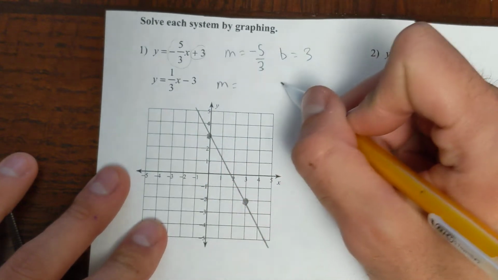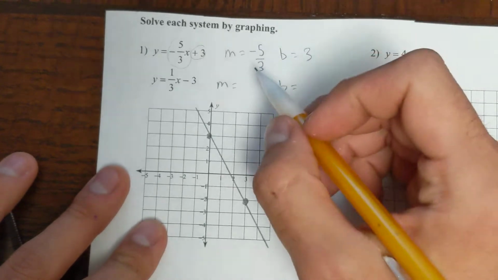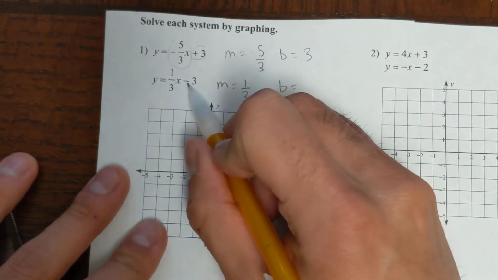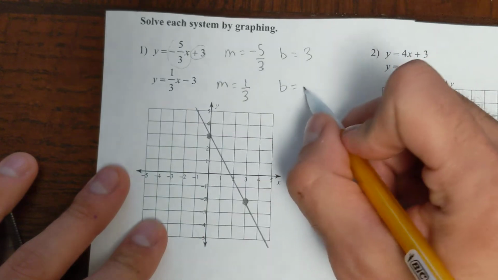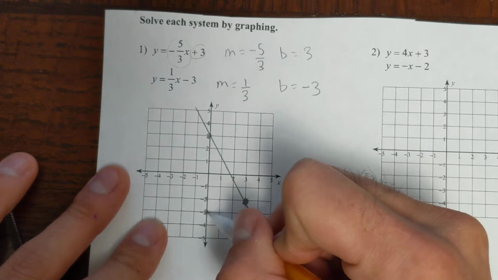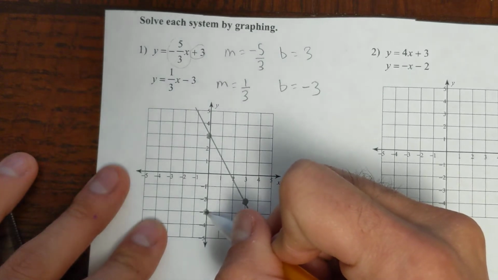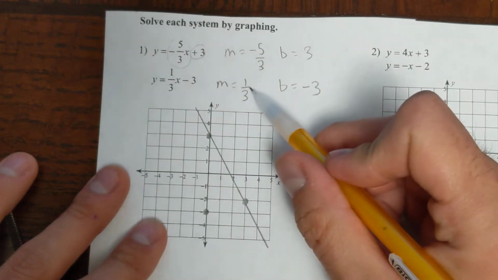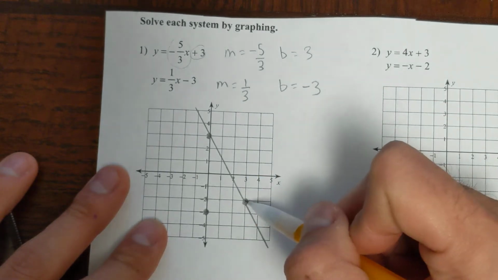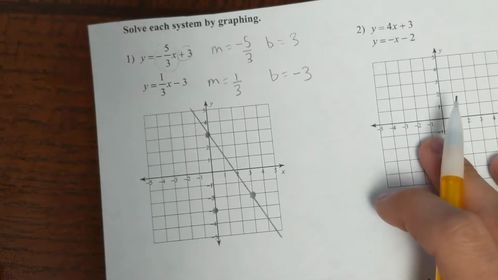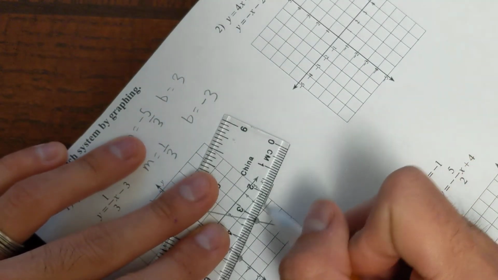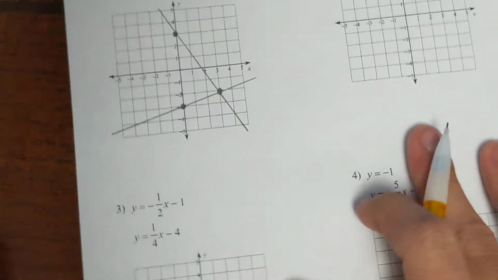Now, my second equation, I get y equals 1/3 x minus 3. I'm going to try to find my slope, and my b value, my slope is 1/3. My b value is minus 3, so that just means negative 3. I'm going to begin at negative 3 on the y-axis. And then now I'm going to go up 1, over 3. I have my points. And I'm going to connect my lines here.